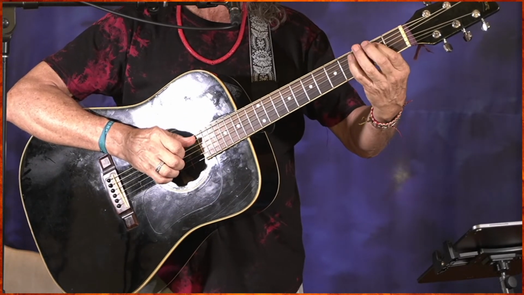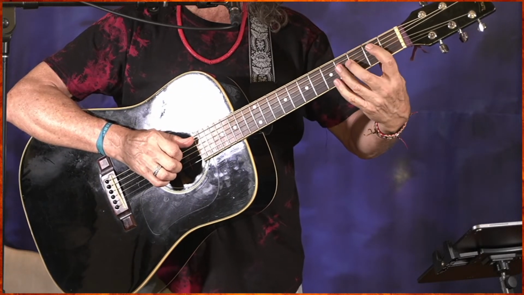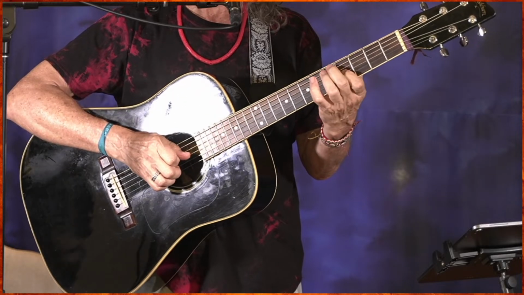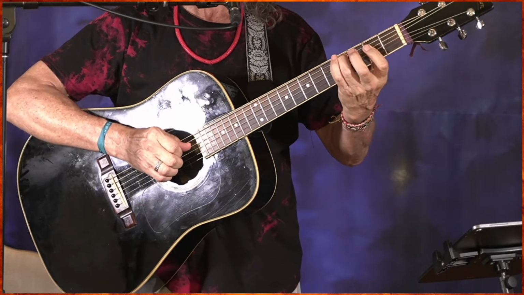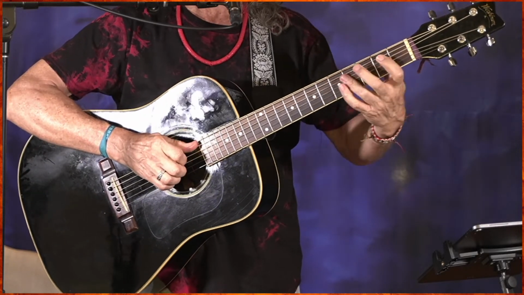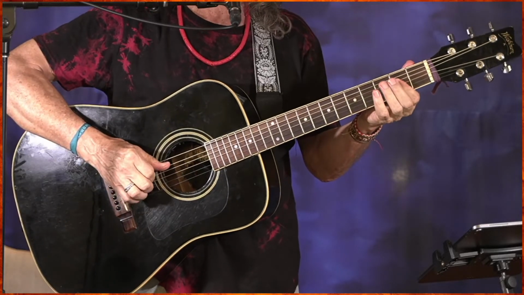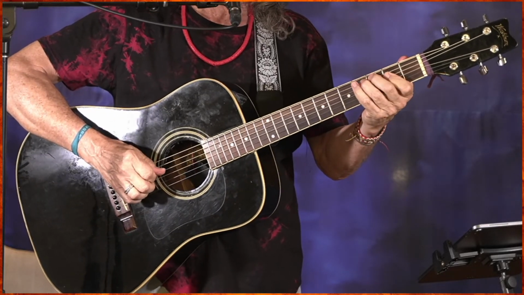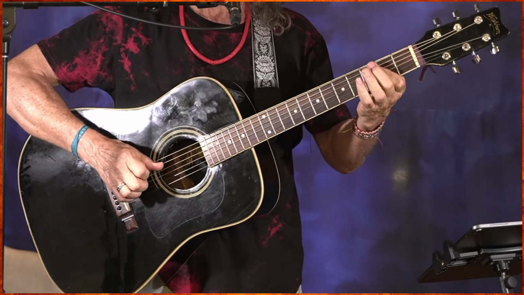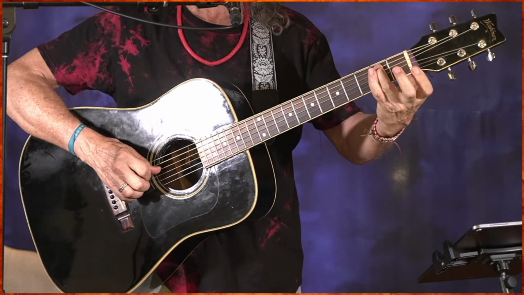So you can go dun, dun. But I like sliding up to the 3rd. It's the same thing on this low A. So you get right in the position, and then put your 3rd finger.